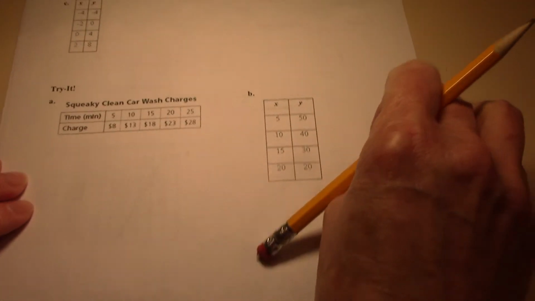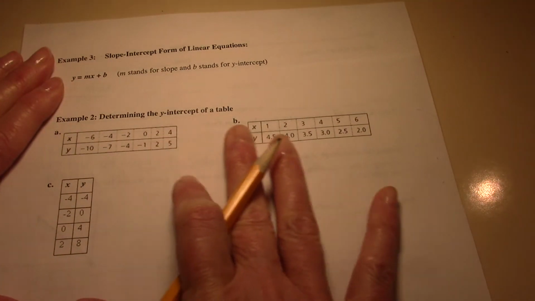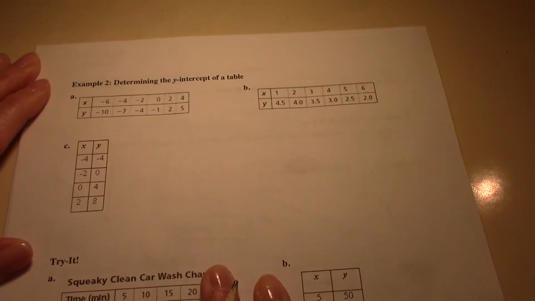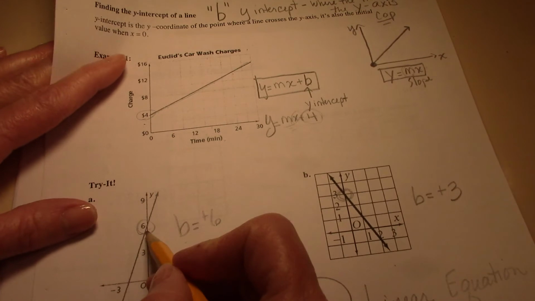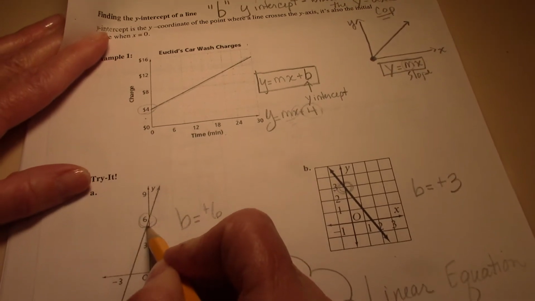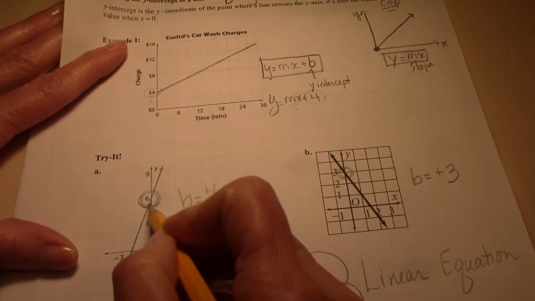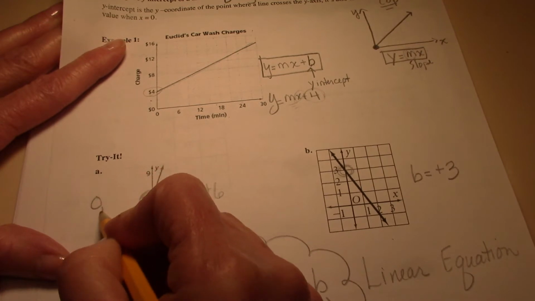Okay, let's turn the page. Okay, determine the y-intercept from a table. All right, this is interesting. Y-intercept from a table. Well, if you noticed on the page before, let's name this point right here. The point right here, if I identified it in a coordinate, is 0, 6.